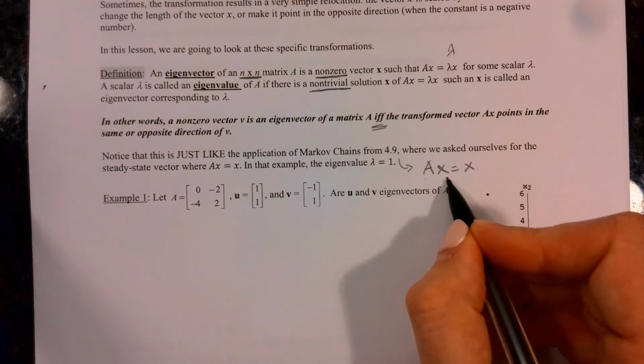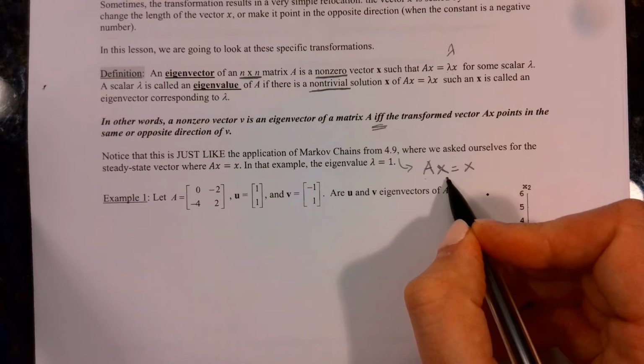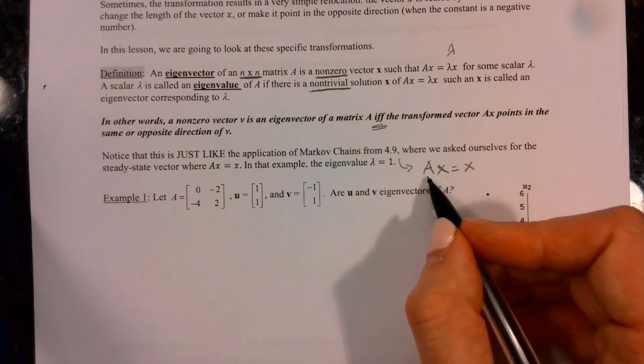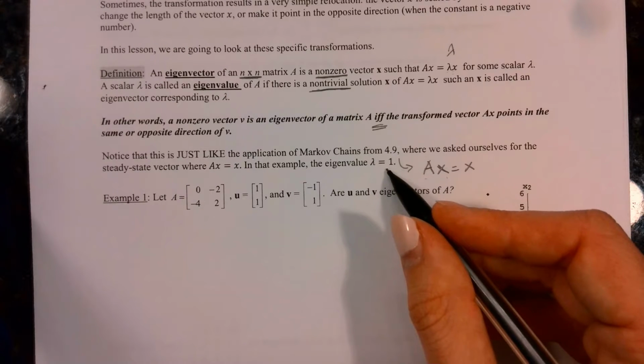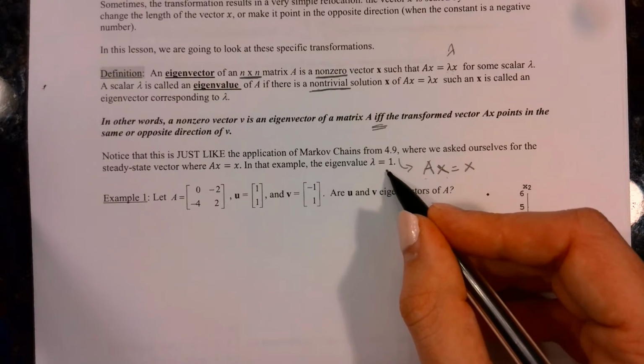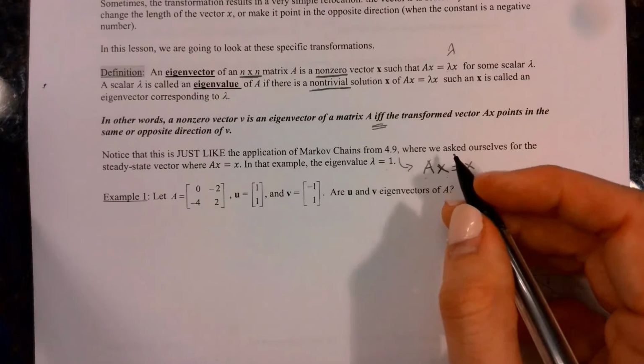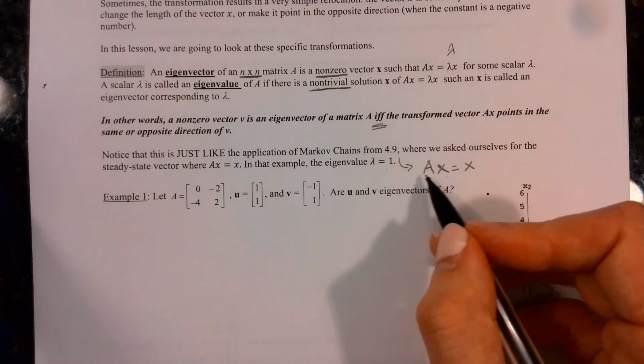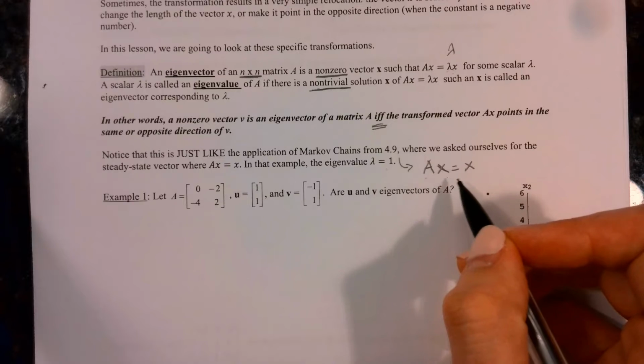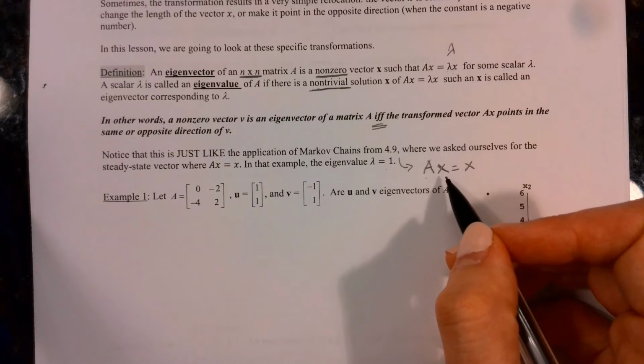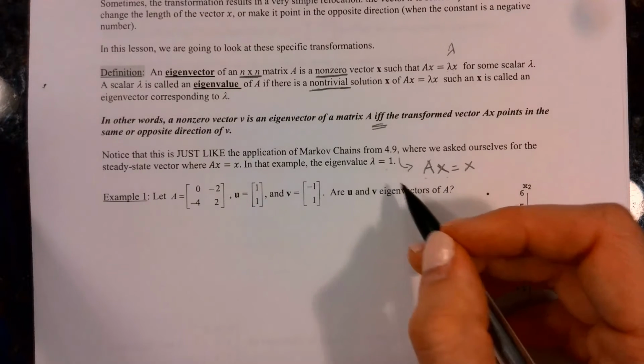So our steady state vector that we learned about in 4.9 is in fact an eigenvector of A with a corresponding eigenvalue of 1. Now, there will be different eigenvalues for the same matrix, and there will be different eigenvectors that correspond to each different eigenvalue.